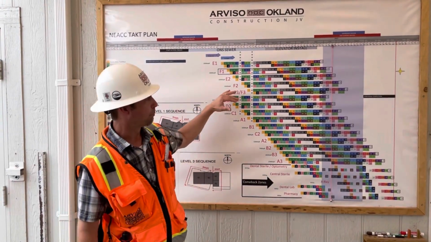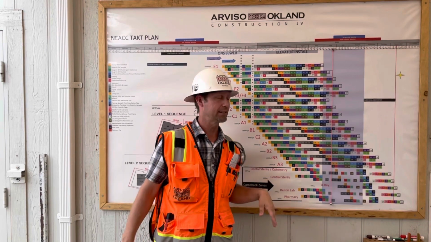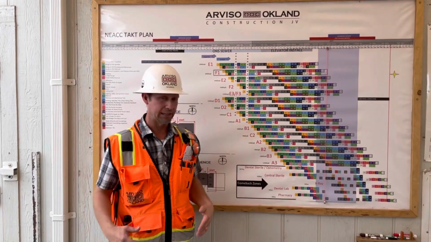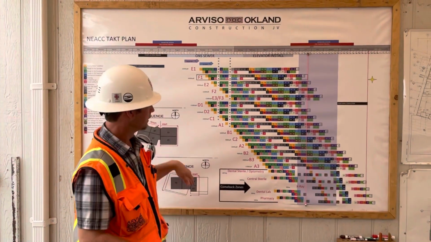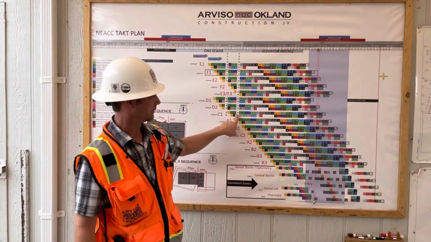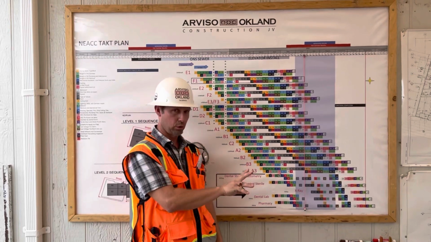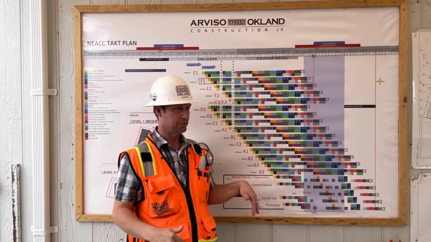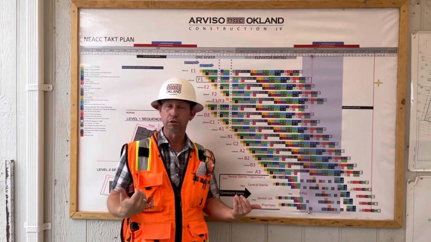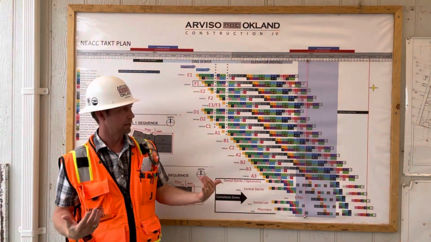The whole purpose of this is to try to get away from stacking. So you see that natural flow, and again, it's a visual. You look at this and you see all these activities run right down the line and continue. So you get a visual that you're not stacking trades and that you're not in an area before you should be. So that's really helpful too.